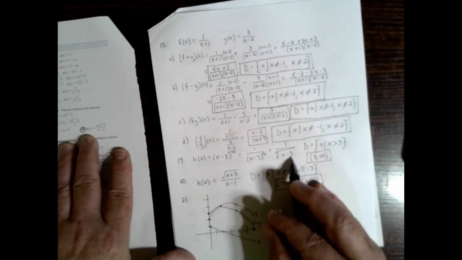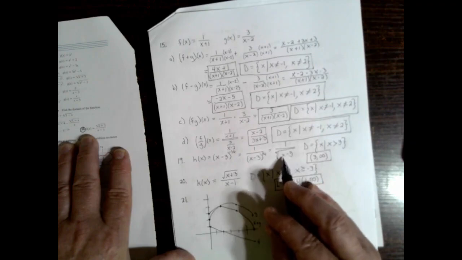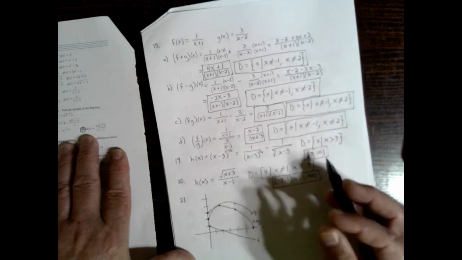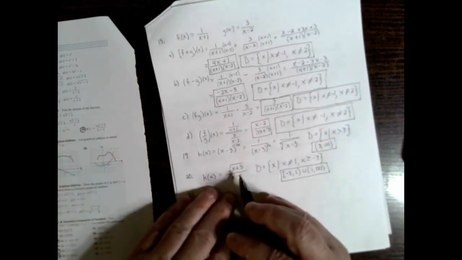So what's underneath here has to be greater than or equal to 0, so that's 3 or larger. But you can't have it equal 3 because you'd be dividing by 0, so it's strictly greater than 3, or 3 to infinity. Problem 20, you got the same problem here.